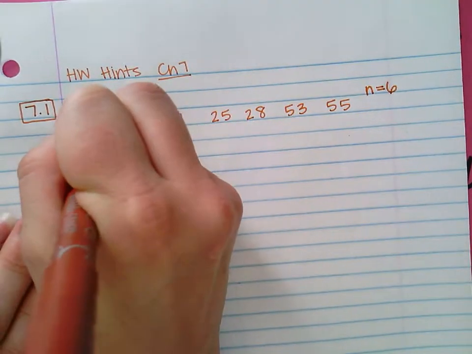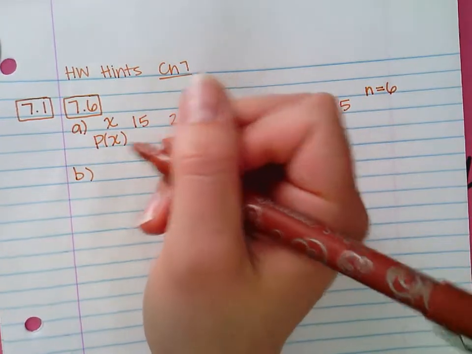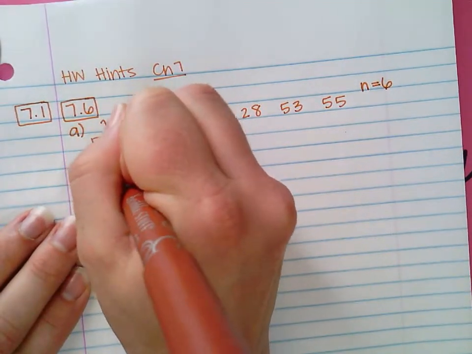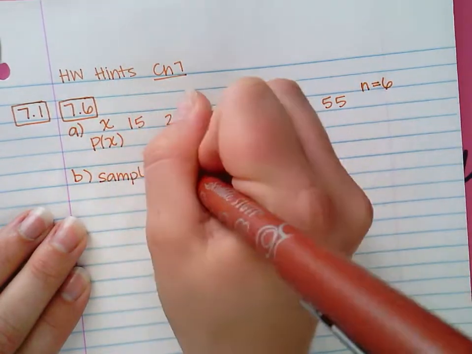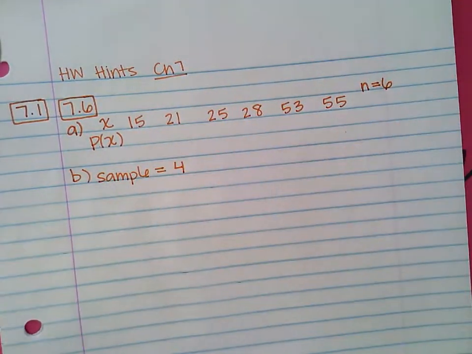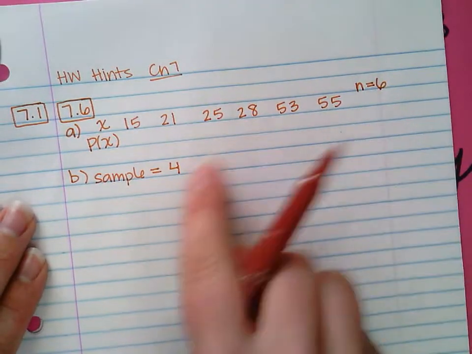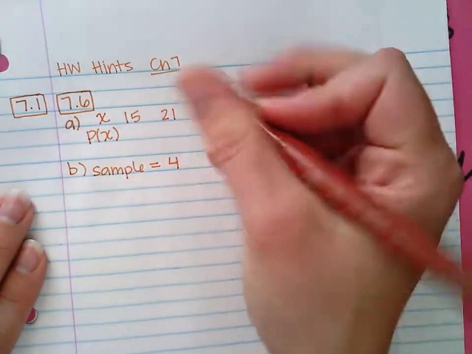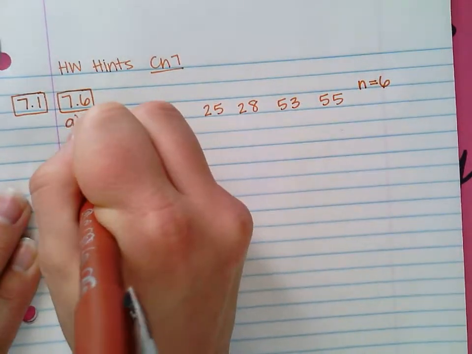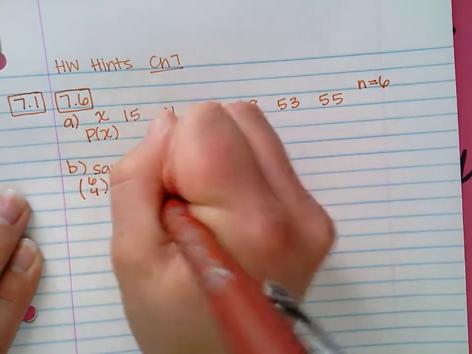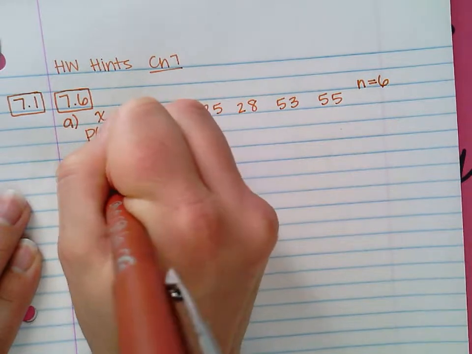In part B, it says that we want to choose samples of size 4. So our sample size is 4, and it wants us to think about how many ways we can select these people. Well, if we have 6 and you're choosing 4, you're going to use combinations, 6 choose 4.